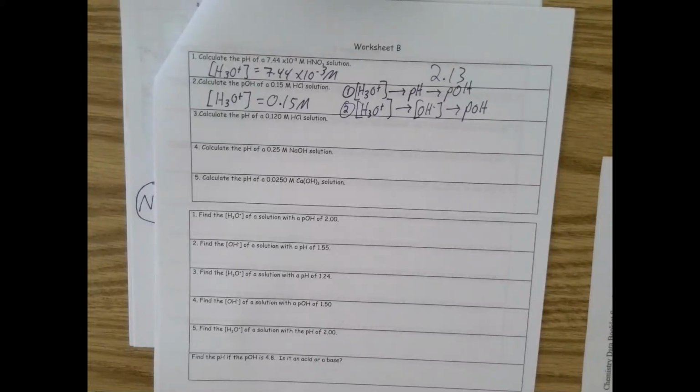So it doesn't matter which option you choose, 1 or 2. No. I think 1 is easier calculator-wise. But do either one you want to. Okay, so go ahead and plug those numbers in, get a final answer. Should it be a high number or a low number? High. Because it's pOH.